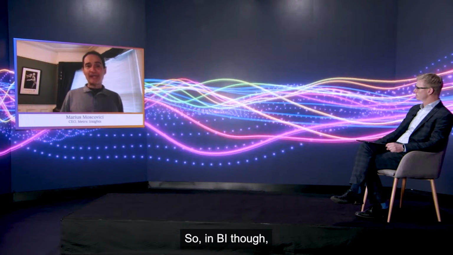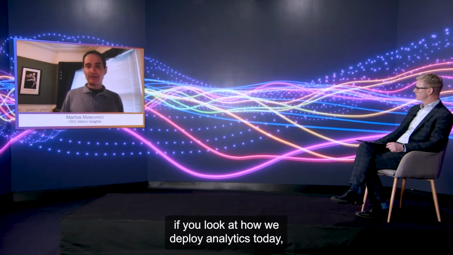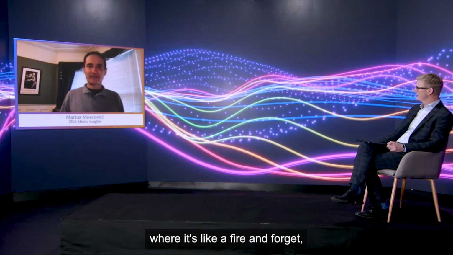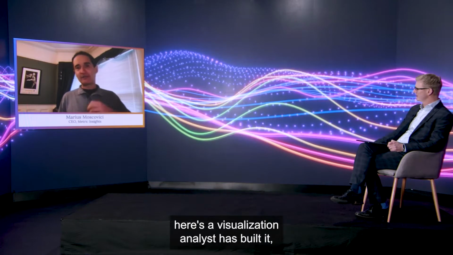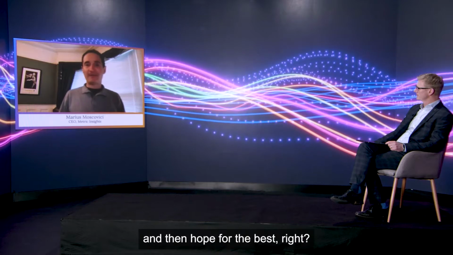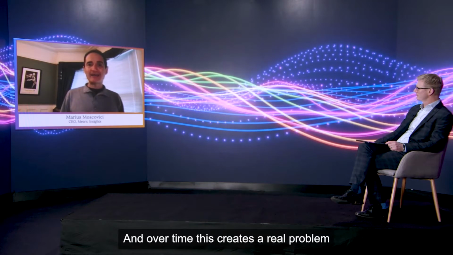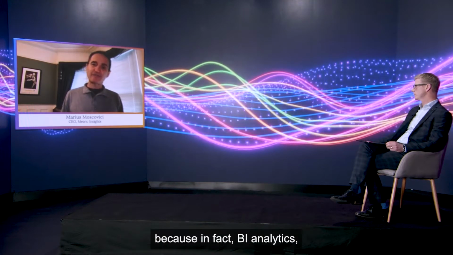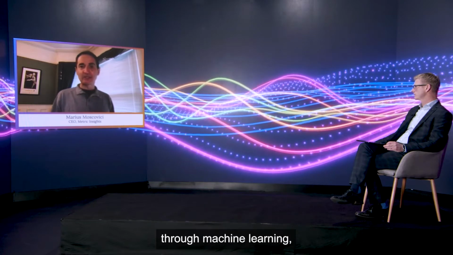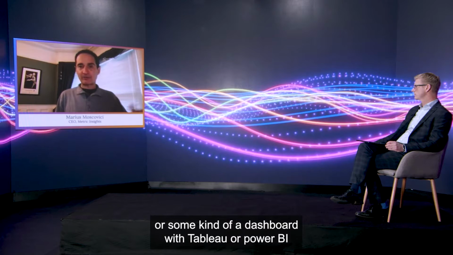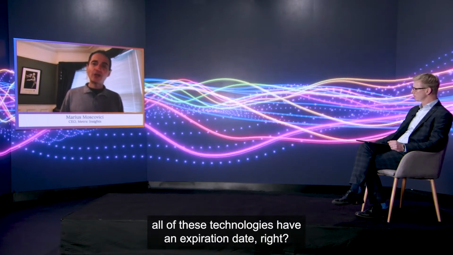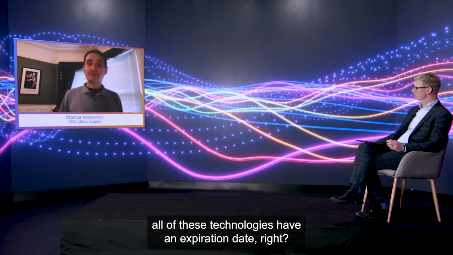So, in BI though, if you look at how we deploy analytics today, we have this mentality in most cases where it's like a fire and forget. Here's a visualization, the analyst has built it, let's create it, publish it, and then hope for the best, right? And over time, this creates a real problem because BI analytics, whether it's something your data science team has built through machine learning or some kind of dashboard with Tableau or Power BI or any tool that you're using, irrespective of what technology you're using, all of these have an expiration date, right?